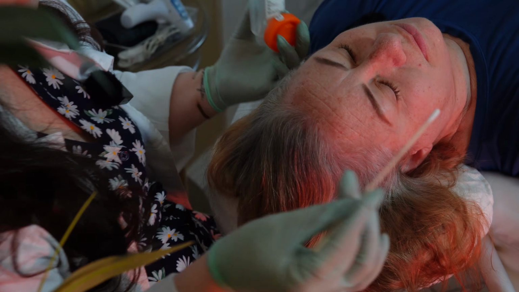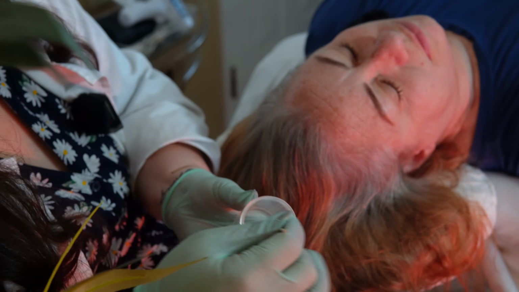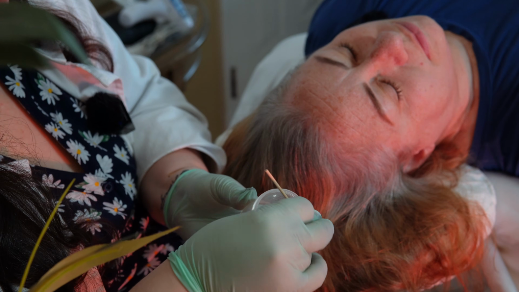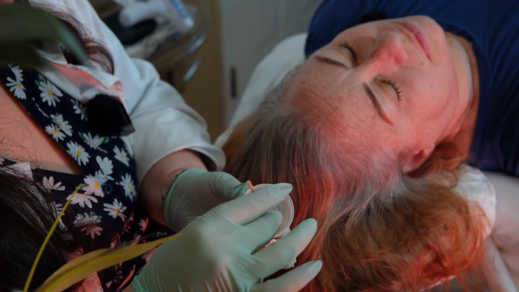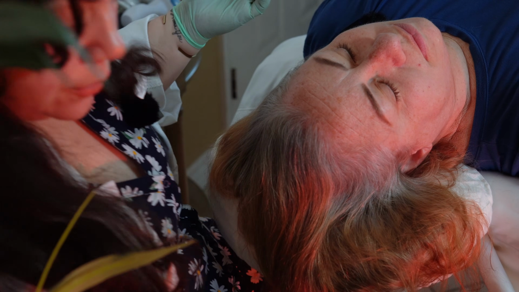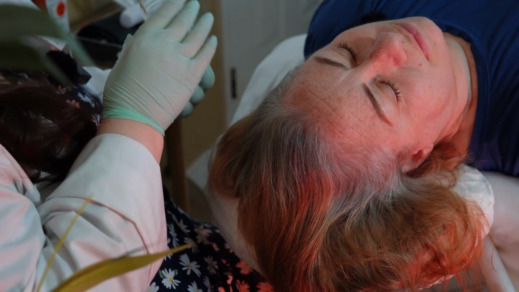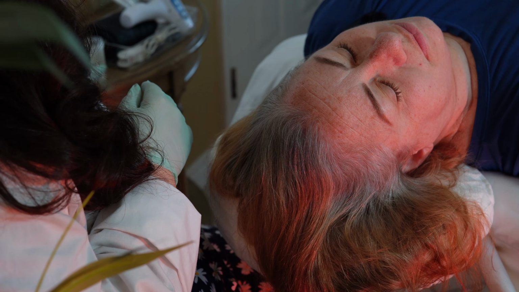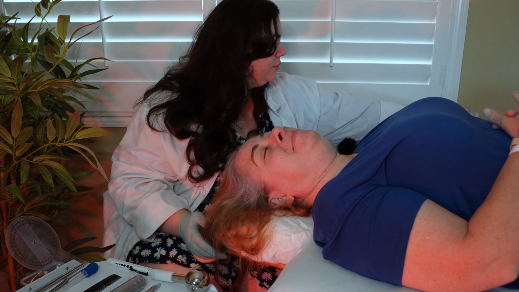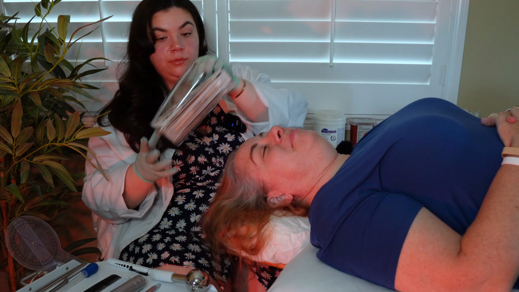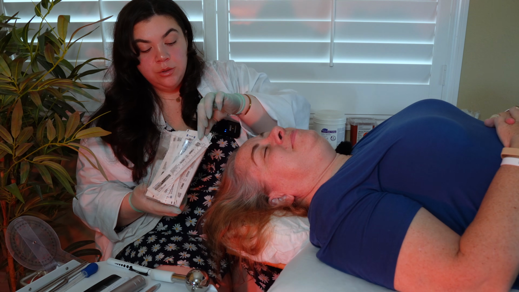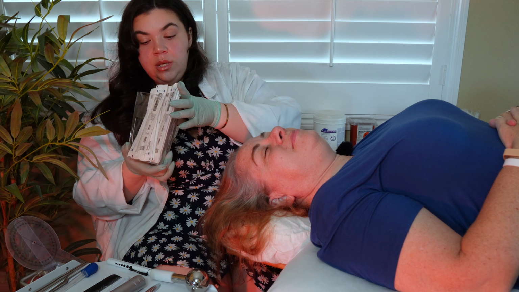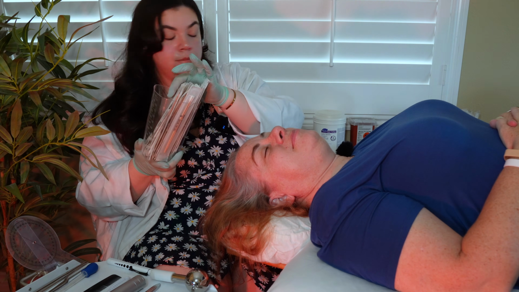Okay. Once you've obtained your sample, you place it in the specimen cup and break off the excess. Now, I'm going to set this down for just a second. So I'm going to grab another set of cotton tip applicators.